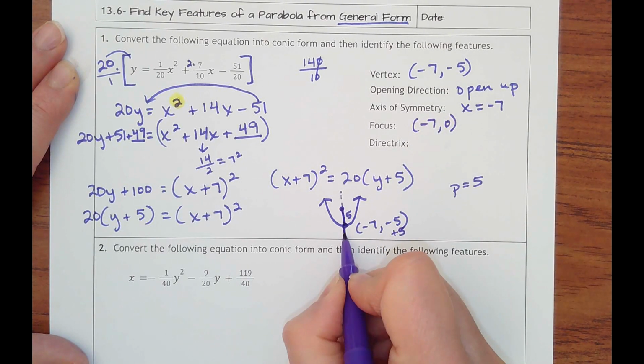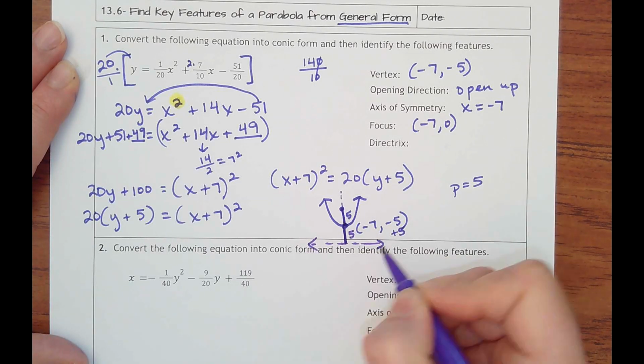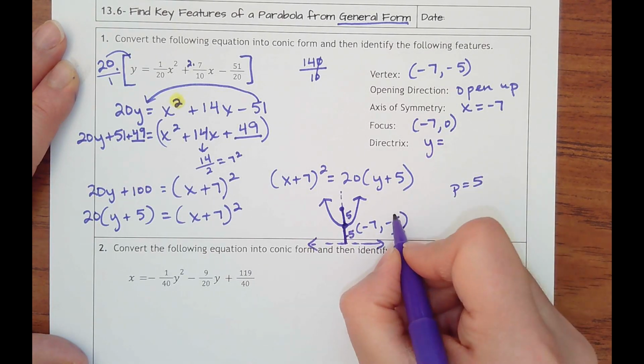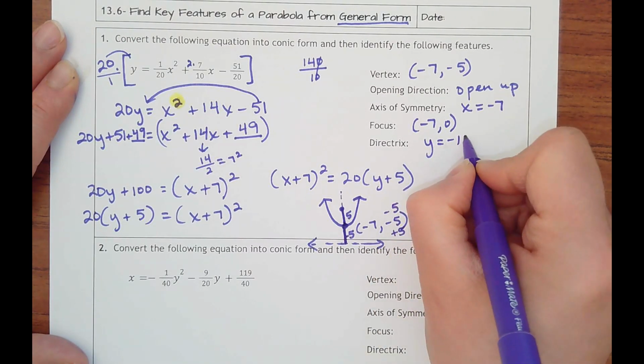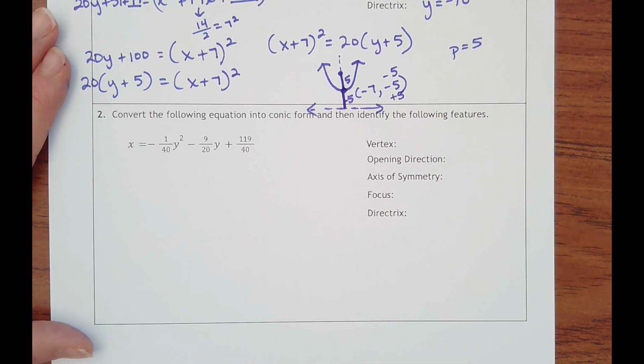The directrix is going to go 5 units down and be a horizontal line, so it's y equals. So if I want to go 5 units down, that would put me at a y value of negative 10. And again, I'll just ask you one of those. All right, let's try one more.